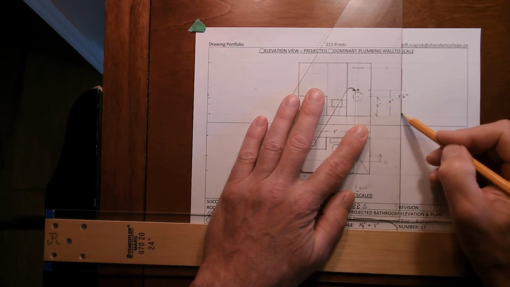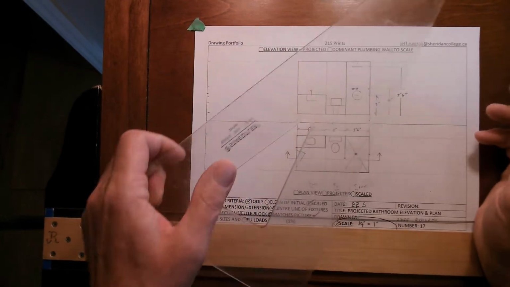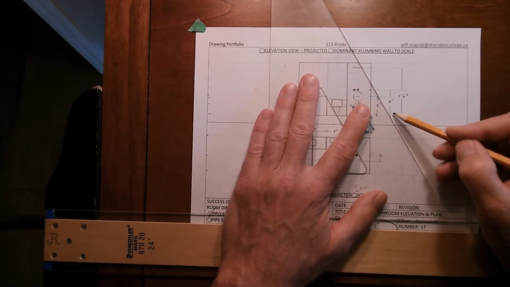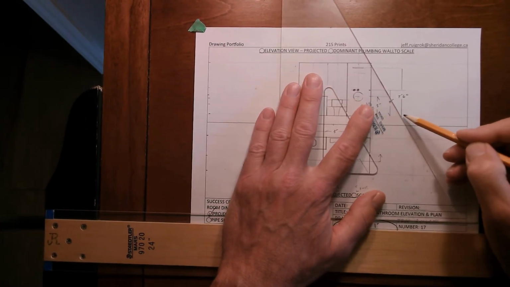So this gives you a sense of how to organize your dimensioning. I'm just going from smaller to larger, right? It really isn't magical. And just measuring up from the floor.